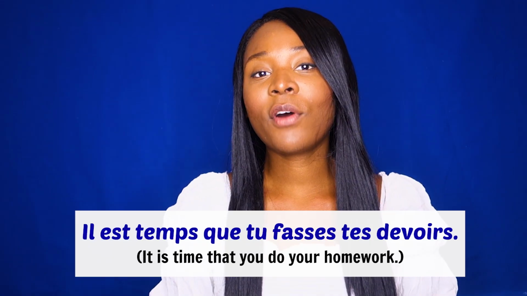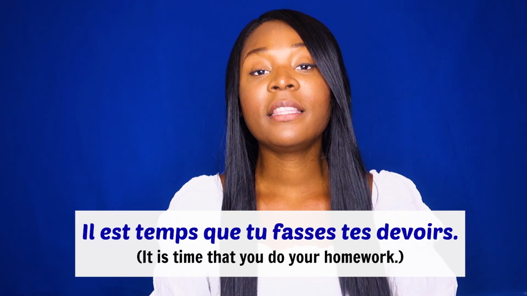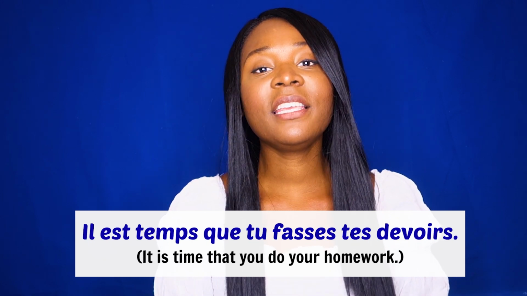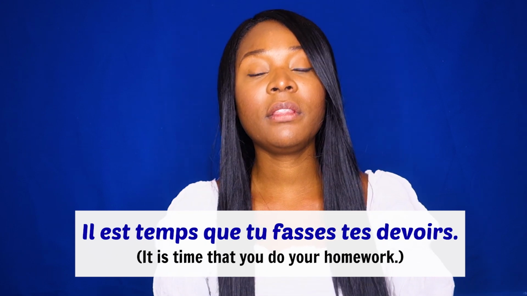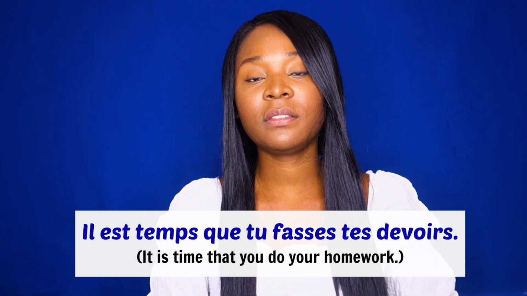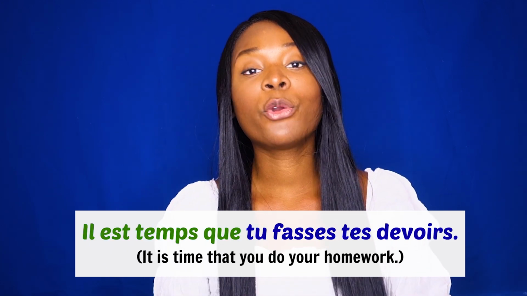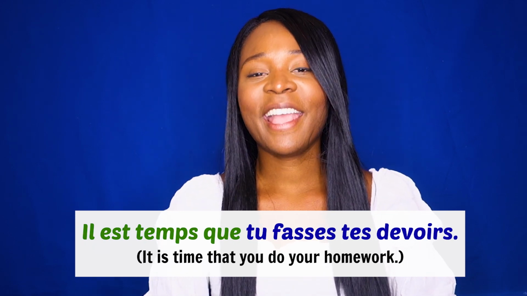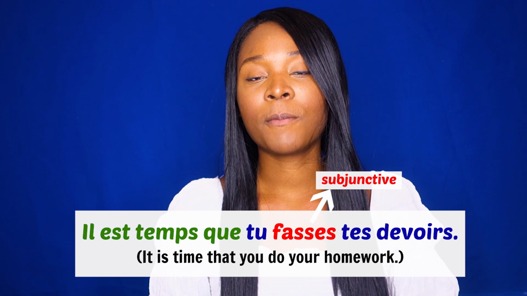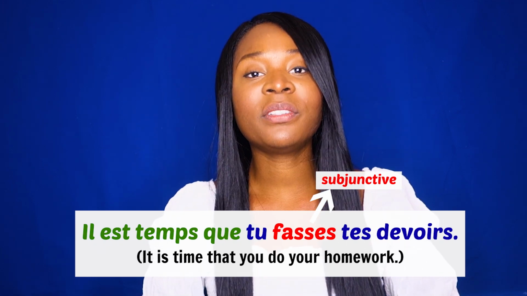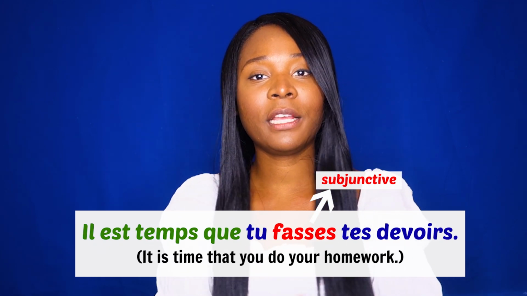Let's have a look at another example. Il est temps que tu fasses tes devoirs. Here the impersonal expression is il est temps que, and then you have the subjunctive: il est temps que tu fasses tes devoirs. So here you will use the subjunctive after an impersonal expression.